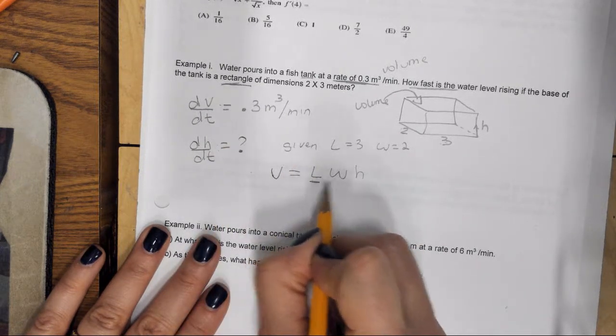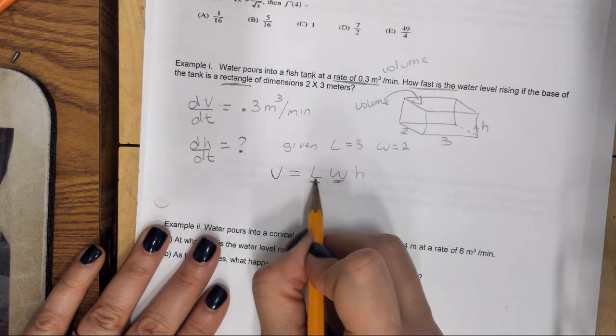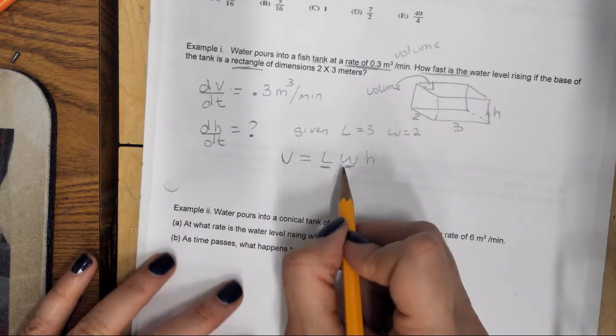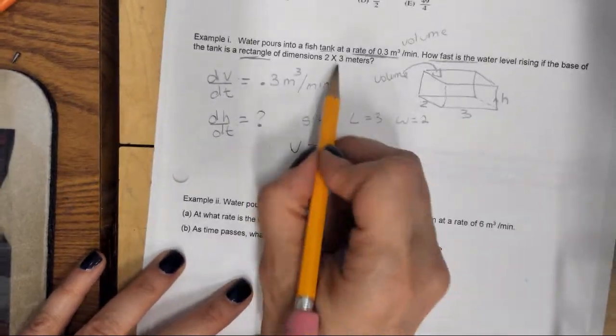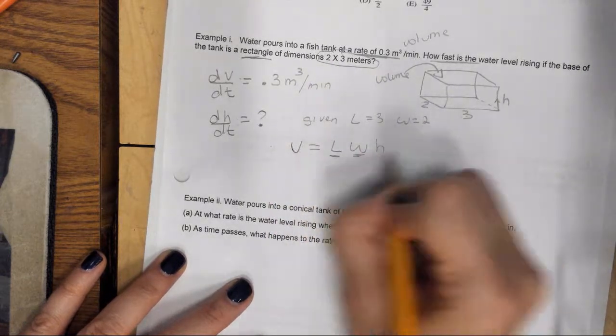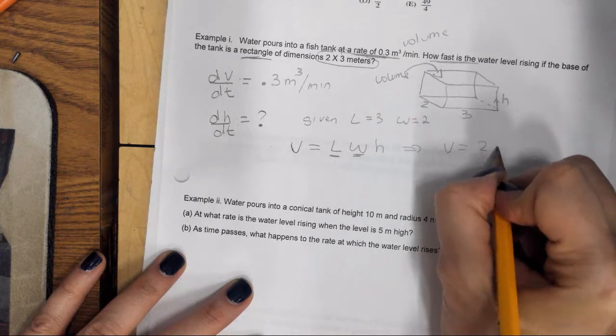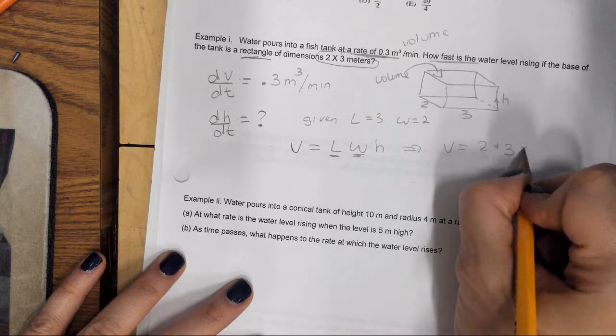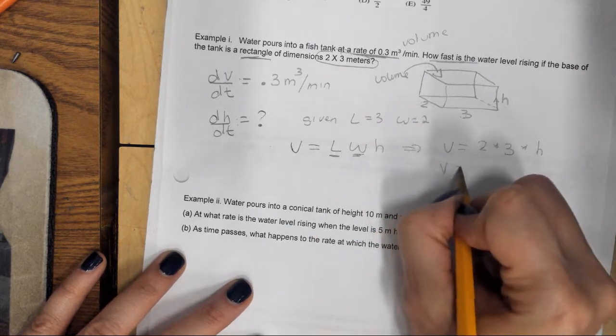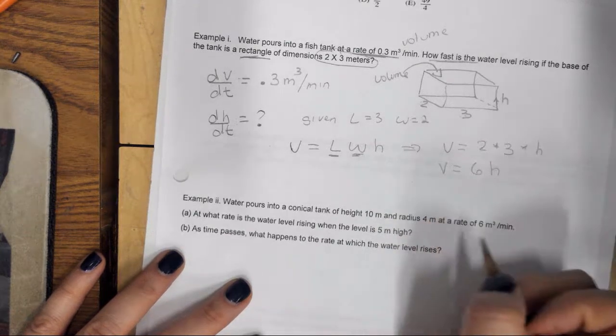I do not want L and W. I don't want dL over dt or dW over dt. So I'm going to put the constants that are given to me. So I have volume equals 2 times 3 times my height, which is volume equals 6h.